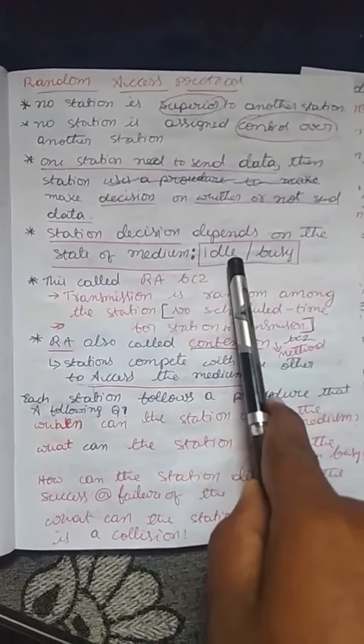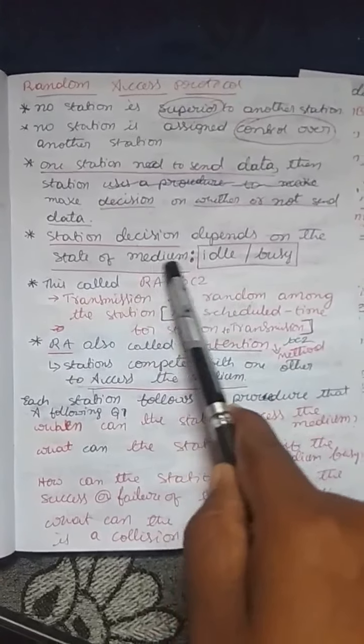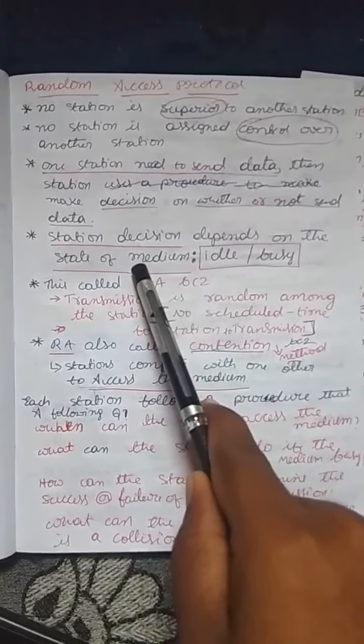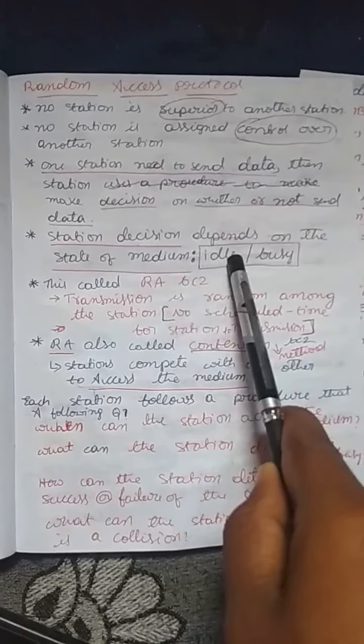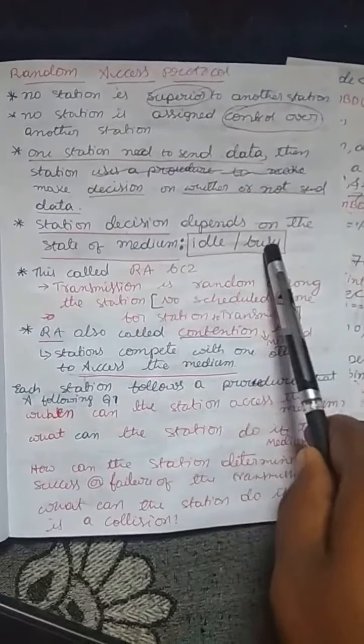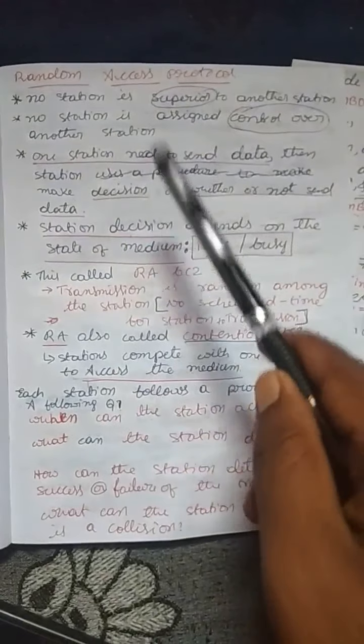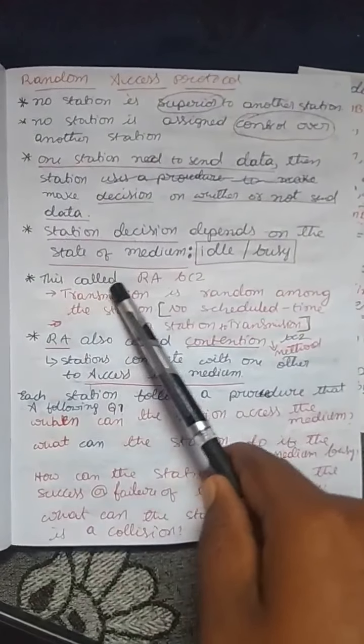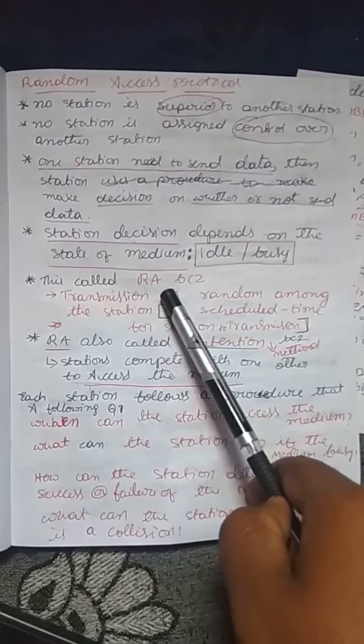So if the state of the medium is idle, then the station will send the data. If the medium is busy, the station will not send the data. This is called random access.